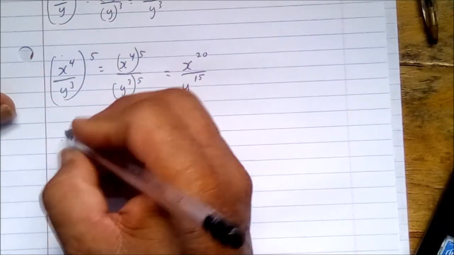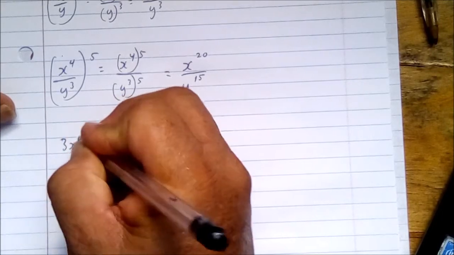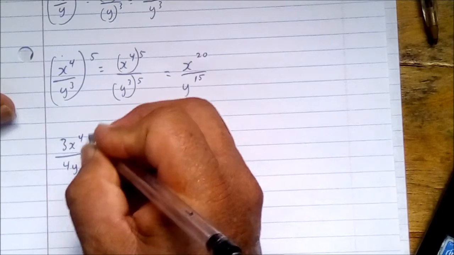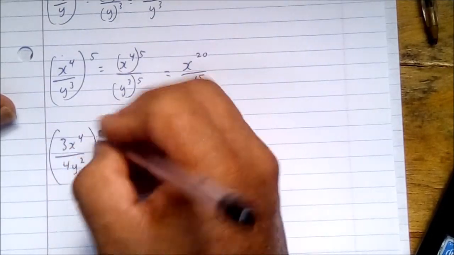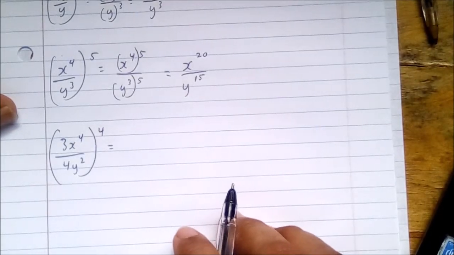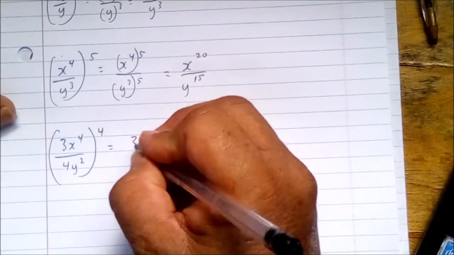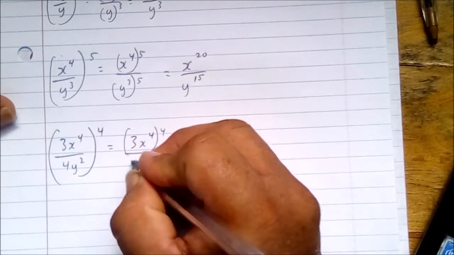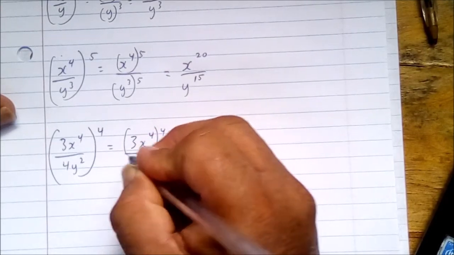We have 3x to the fourth over 4y squared, raised to the fourth power. We redistribute them again and we end up with 3x to the fourth raised to the fourth over 4y squared raised to the fourth power.